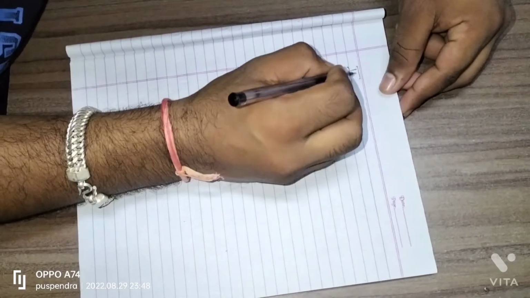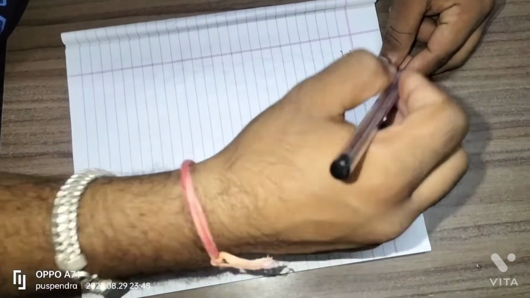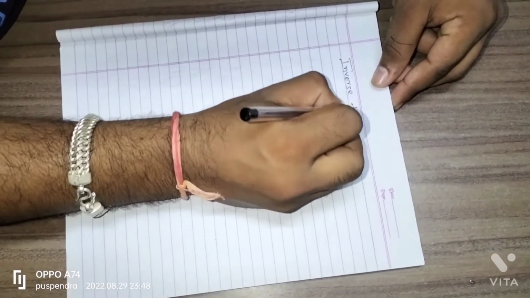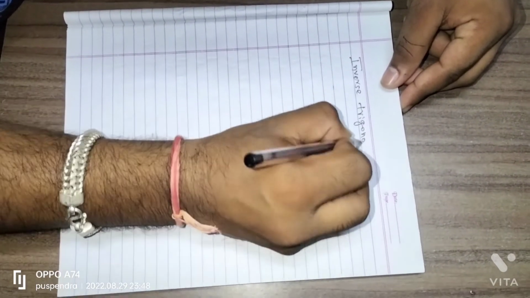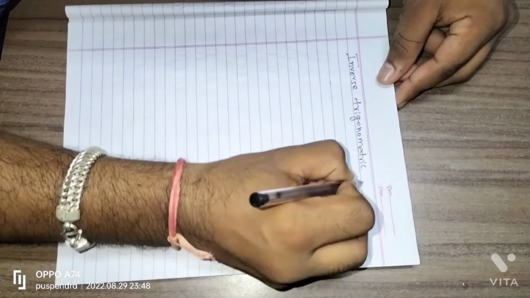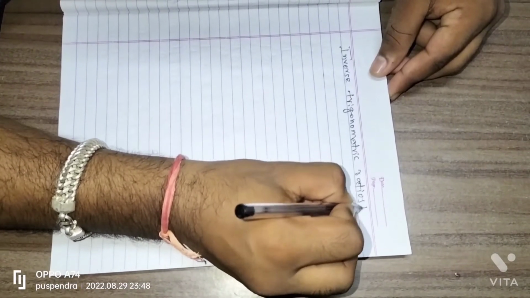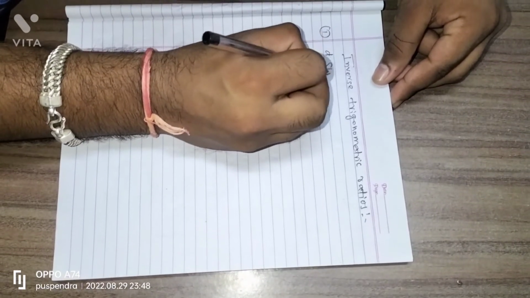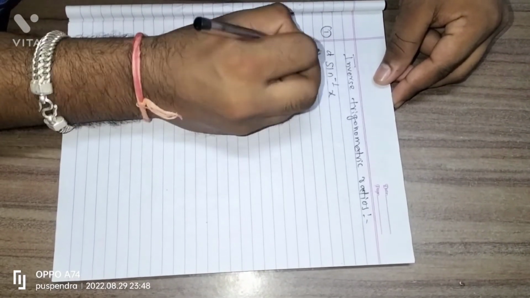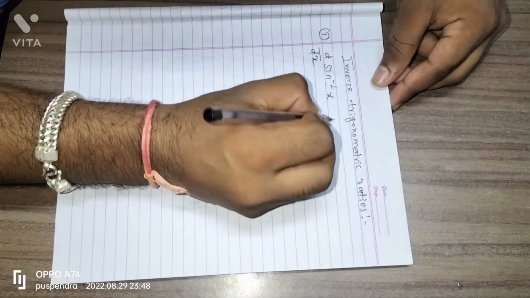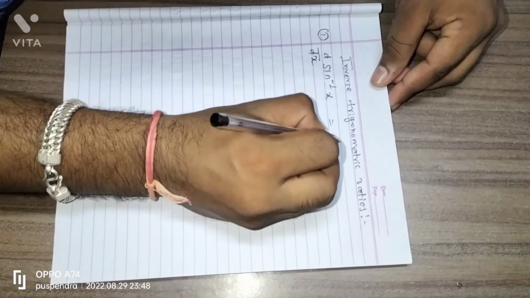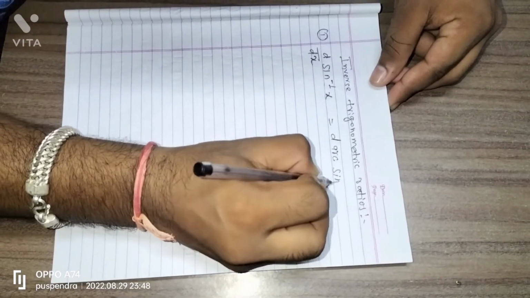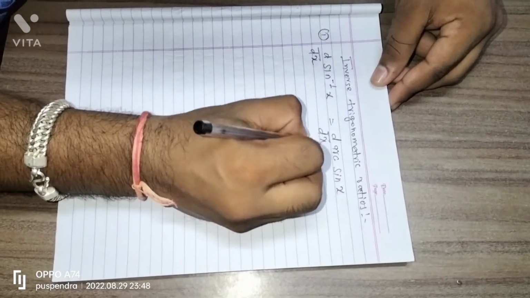Now let's start inverse trigonometric ratios formula. Derivative of sin inverse x with respect to x, or we can also write it as derivative of arc sin x with respect to x.